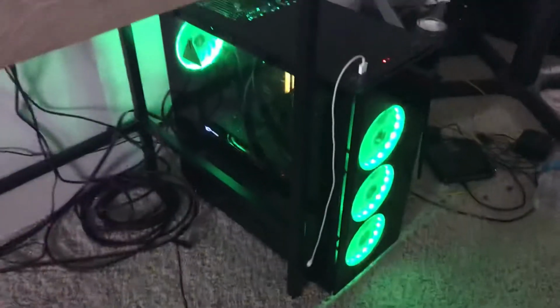Yeah, that's pretty much it. If you want to know the specs of my PC, it's an i7 with water cooling, 16 gigs of RAM, and that is some pretty fancy RGB. And I have an RX 480 graphics card, MSI, and yeah, it's pretty lit, and I just do this because I want to feel cool.